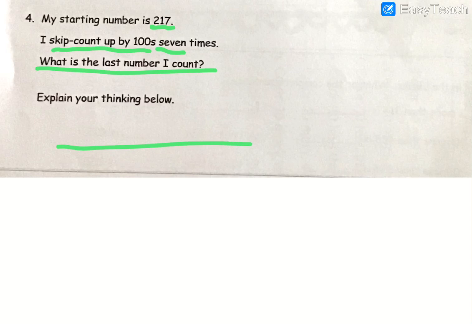That means you could be drawing a number line to show your thinking. You could be doing a place value chart to do your thinking. Whichever way you were able to solve this, I want you to show that here on the blank space below.